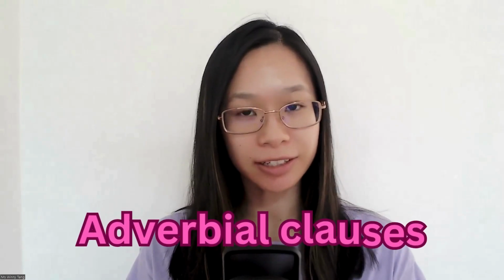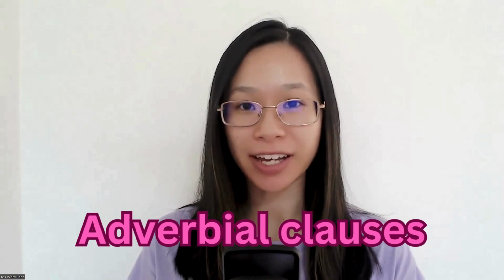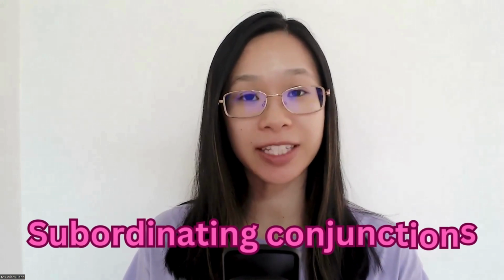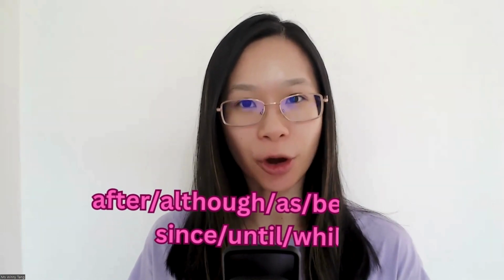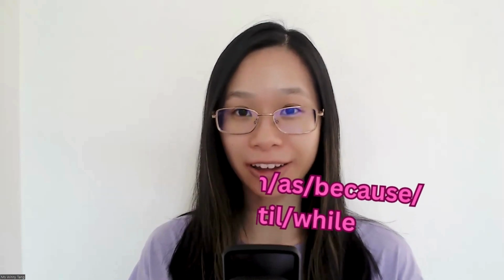Adverbial clauses, on the other hand, are a dependent clause that modifies the verb, and they can start with subordinating conjunctions. For example, after, although, as, because, since, until, while, and it still describes the how, the when, where, and why. It just provides more information about the time, place, manner, reason, or purpose.